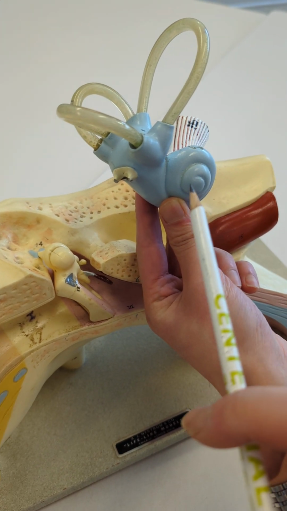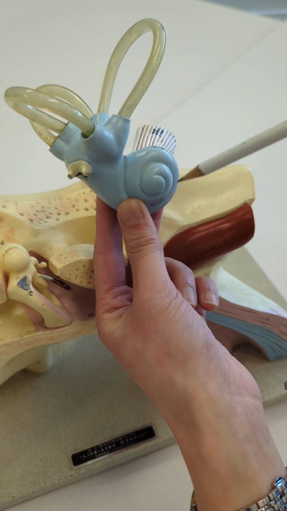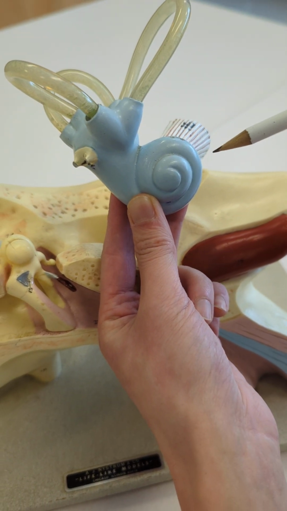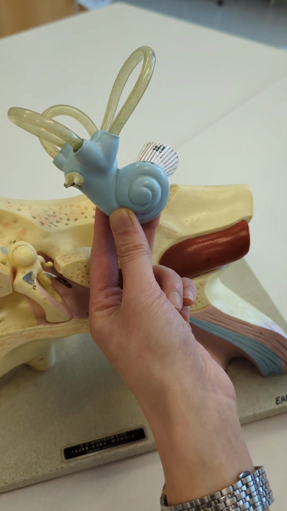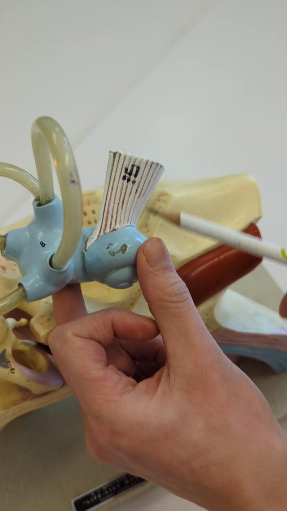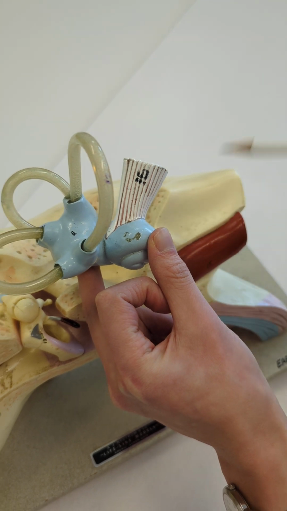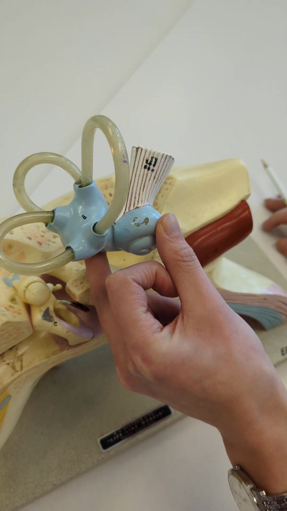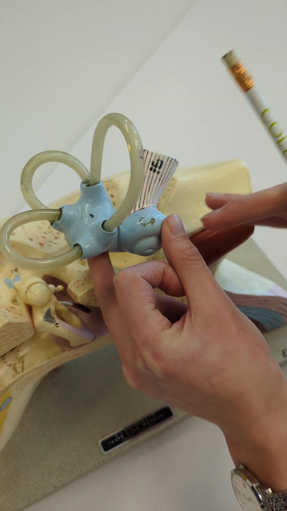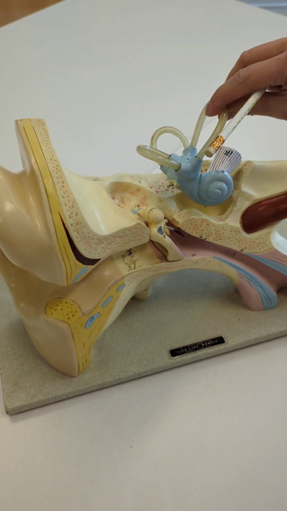So as I said, when the oval window is being compressed, the shock wave will travel through the fluid inside the cochlea, stimulating the hair cells in the organ of Corti. Those hair cells will then create the action potential, which then will be transmitted through the cochlear nerve, right, to the temporal lobe, and that's how you can hear the sound. That's it.